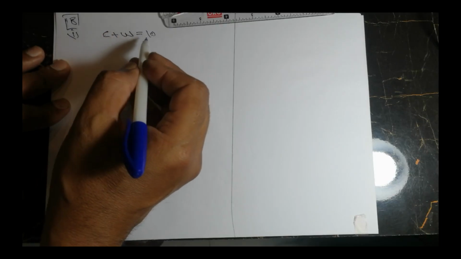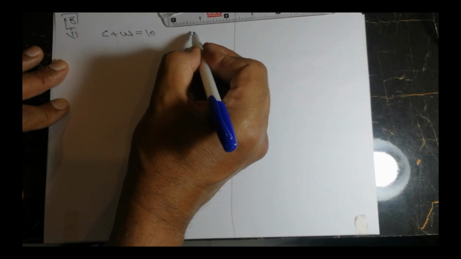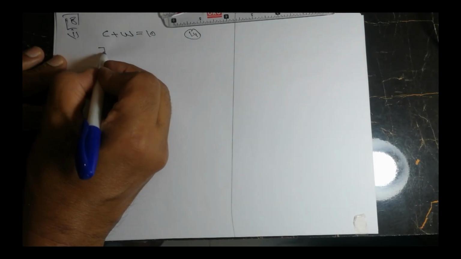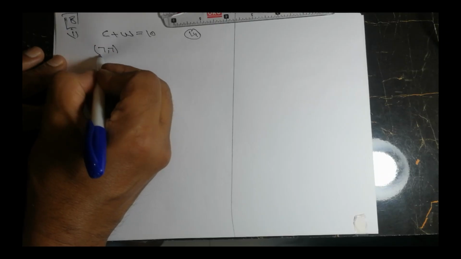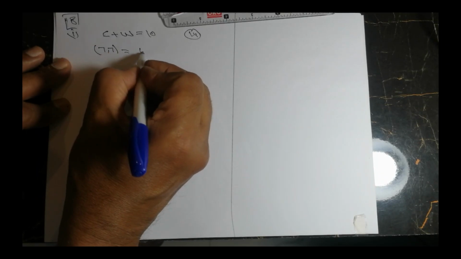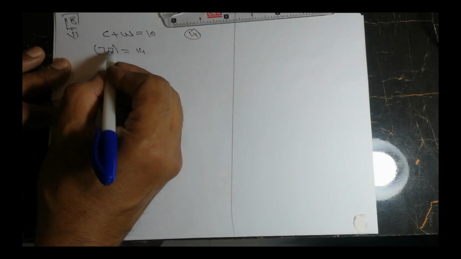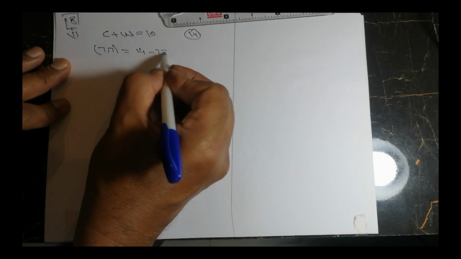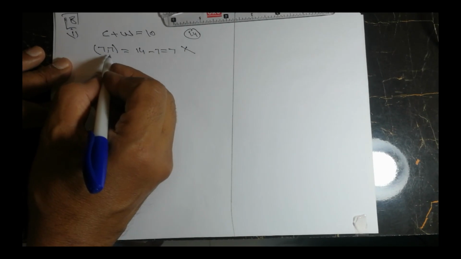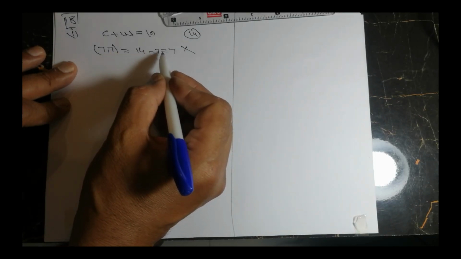For example, the total questions are 14. We can start from maybe 7 correct and 7 wrong. In this case the marks will be 14 minus 7, that is equal to 7. This is not our option, because she got 10 marks.